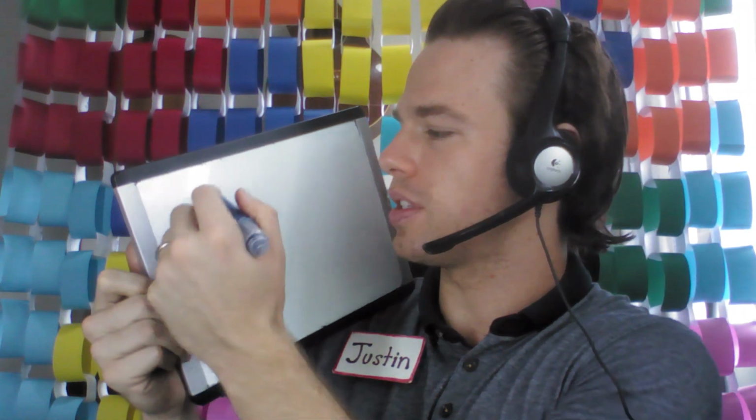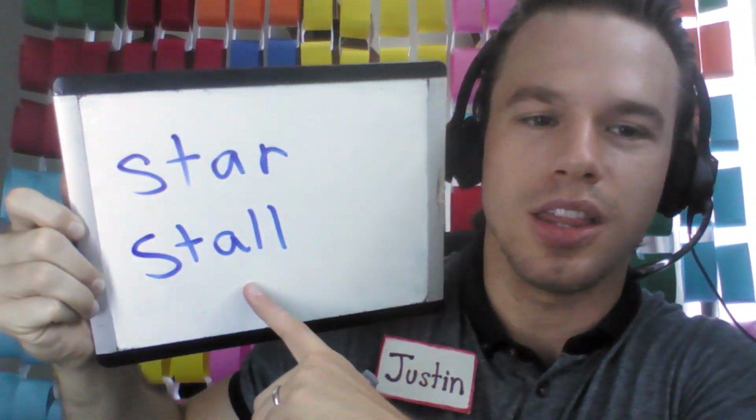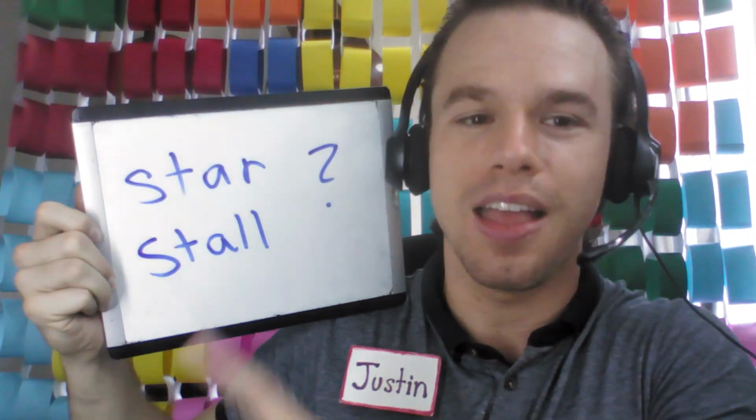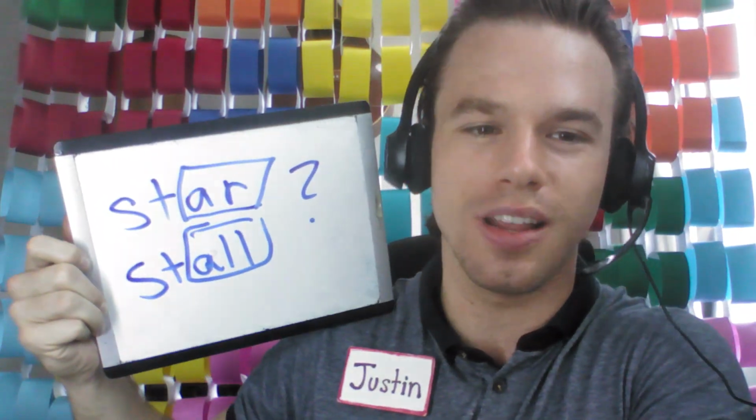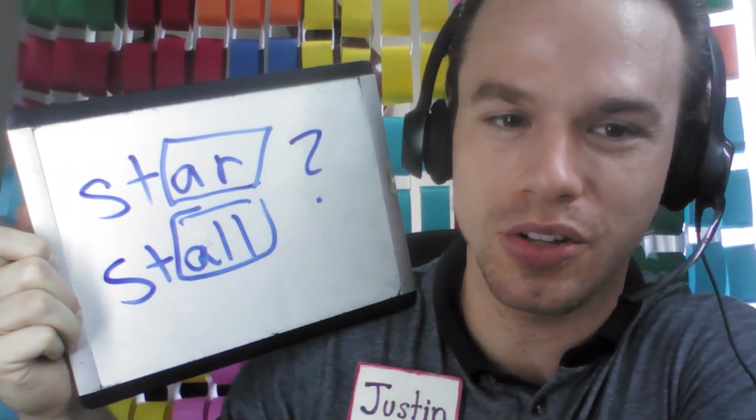But what's really hard is a difference like this: star and stall. Very difficult. The Chinese learner will say star. And so you need to get them to understand the difference between star and stall. That's the hard part. How do you really get them to understand and more importantly to actually reproduce this distinction, which for us is so easy, but for them very difficult even just to hear this distinction.